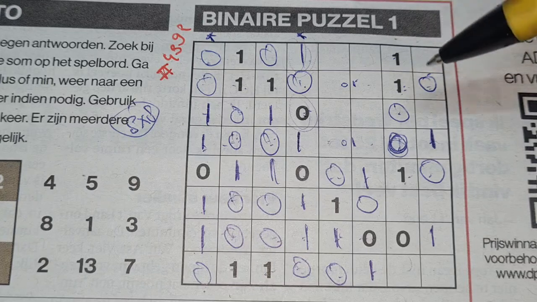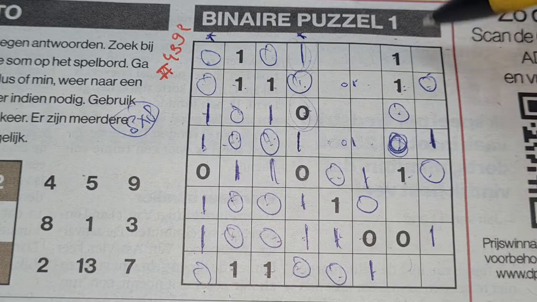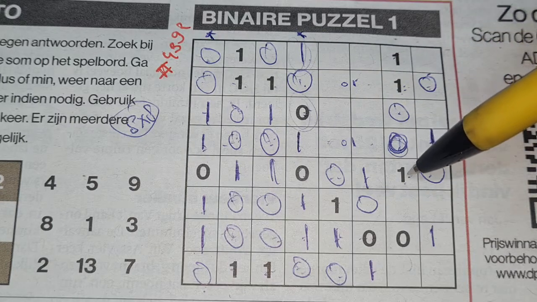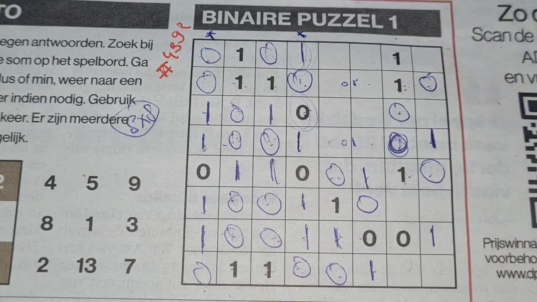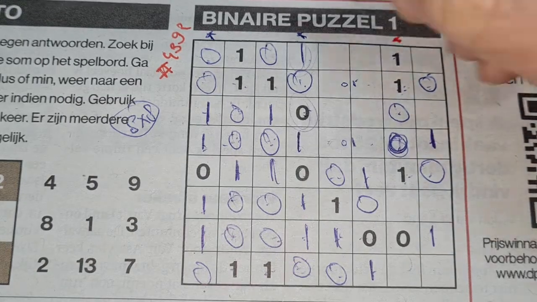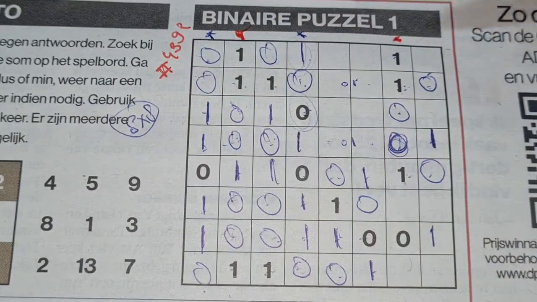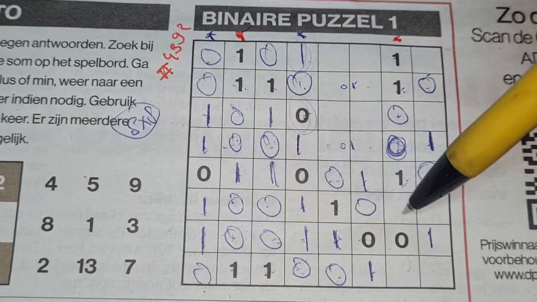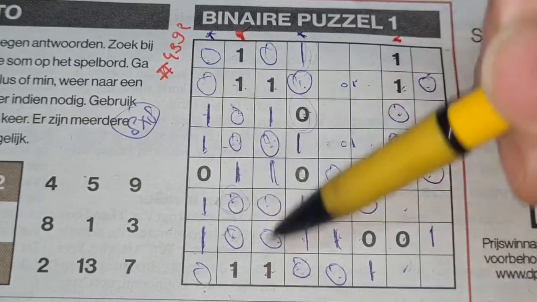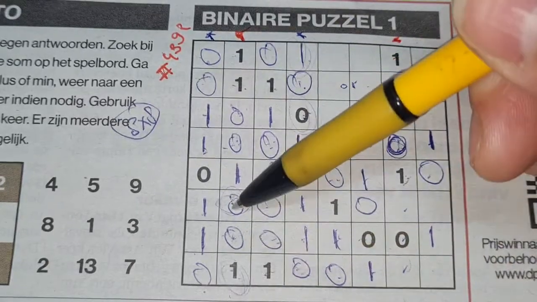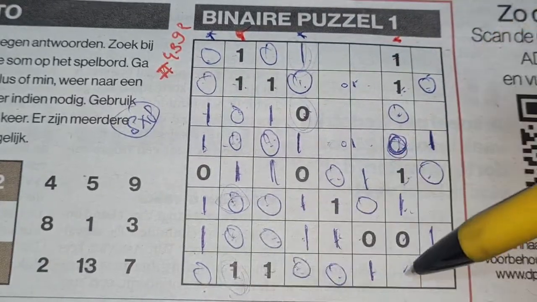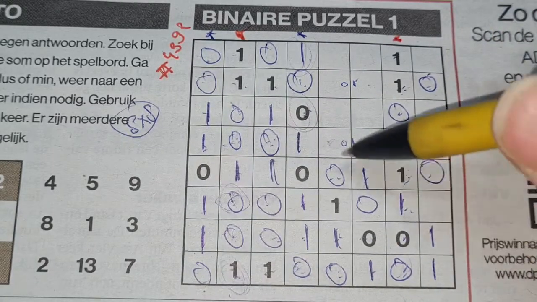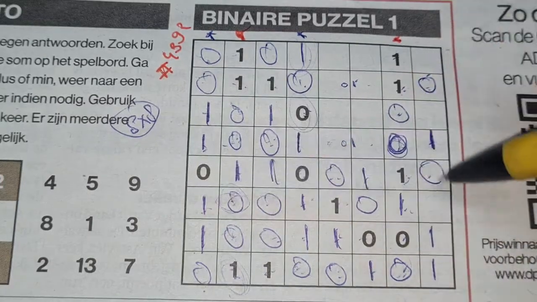Need to compare again. How about this one? 001. Yeah. This column and the second column. 1 1 1 1 0 0 0 1 1 empty box, 0 0 empty box. So we need to switch these 2 digits. We have an O here, this should be a 1, and we have a 1 here, this should be an O. Now we have 4 O's, so the rest are 1s. 4 1s we have here, so the rest are O's.